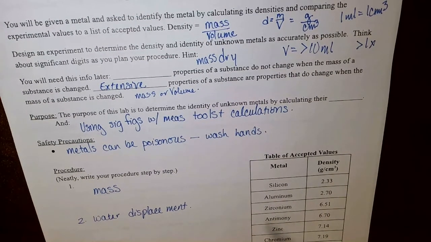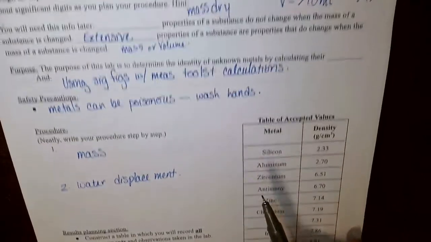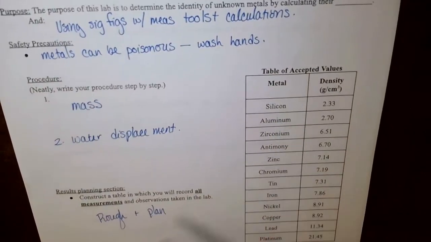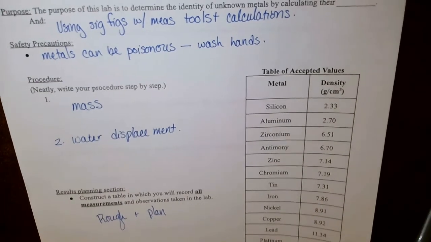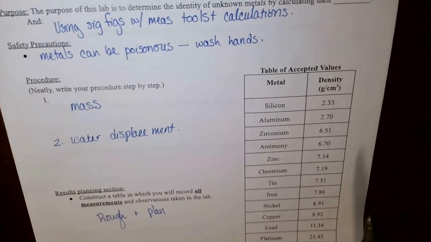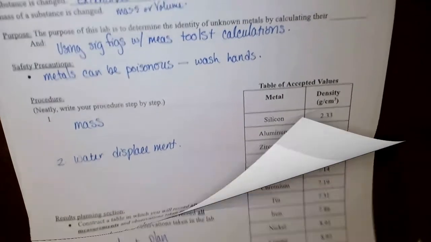This section right down here at the bottom of this page is a place for you to roughly plan out and record a data table that you think might look good. And then as you are working, you can do your calculations and do all of your work there.